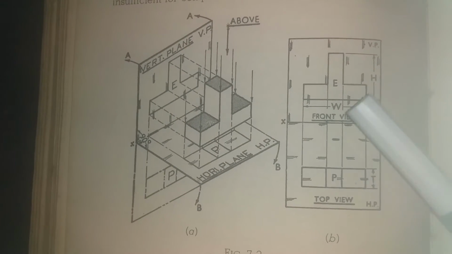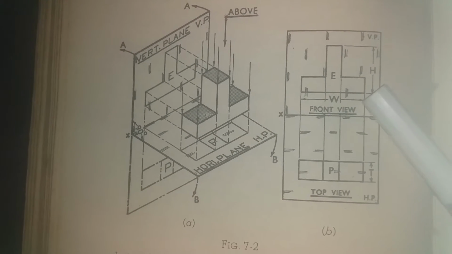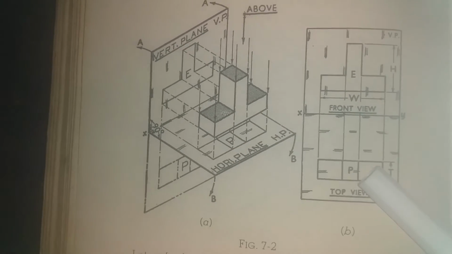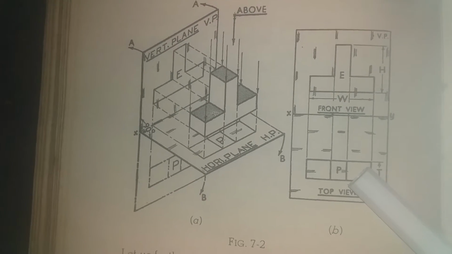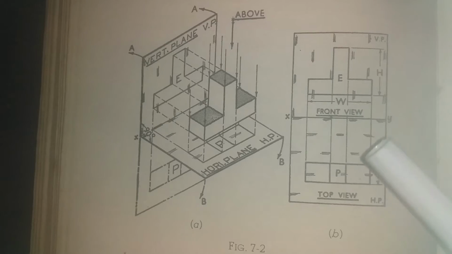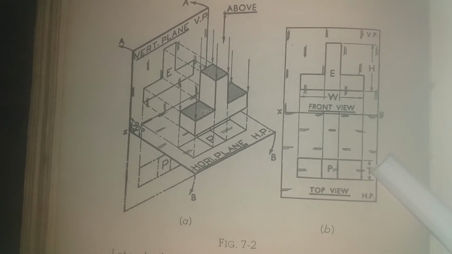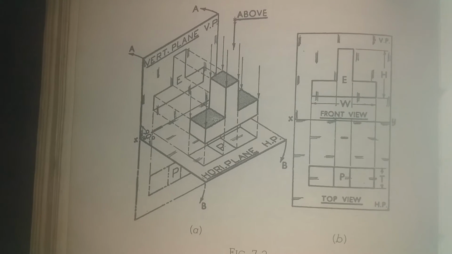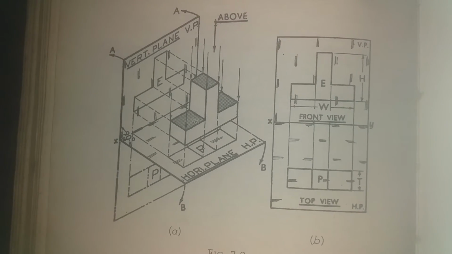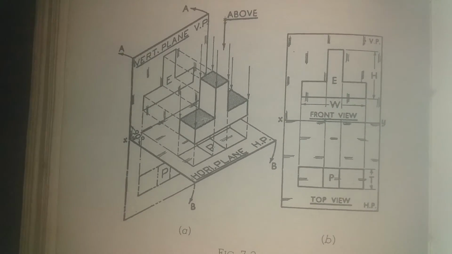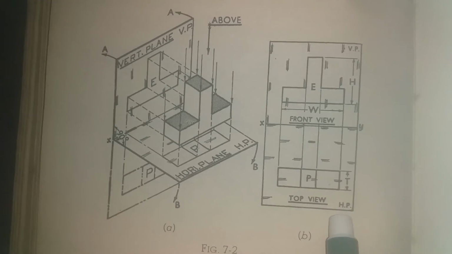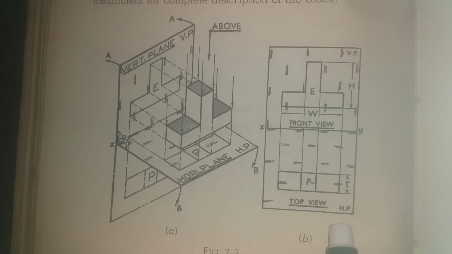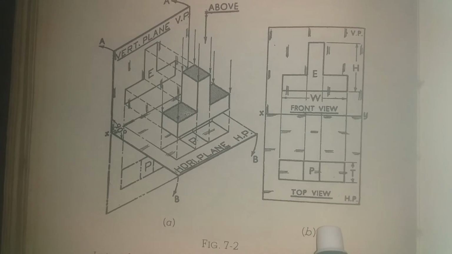So the projection on VP is called the front view or the elevation of the object, and the projection on HP is called the top view or the plan. So both the front view and top view are needed to obtain the entire information, and these are called orthographic projections or orthographic views of any object.